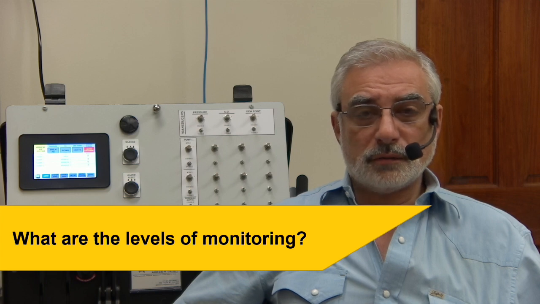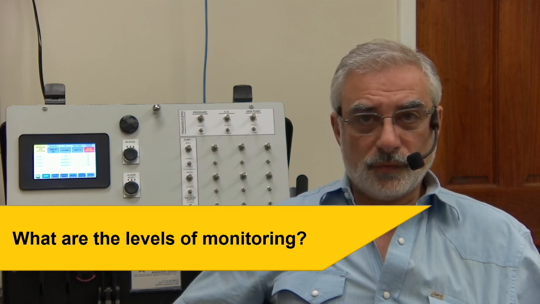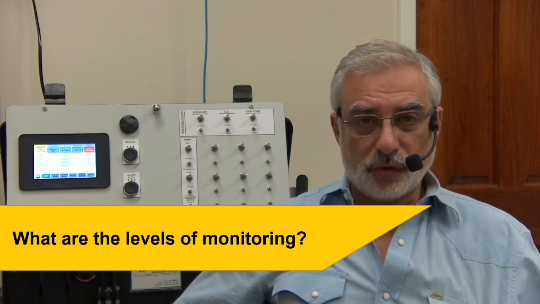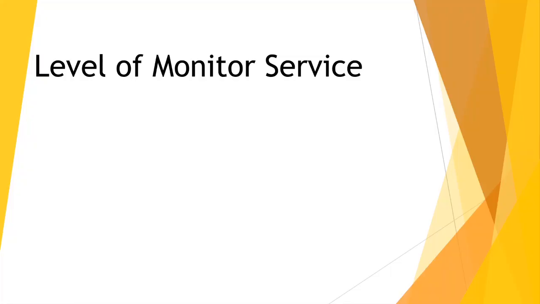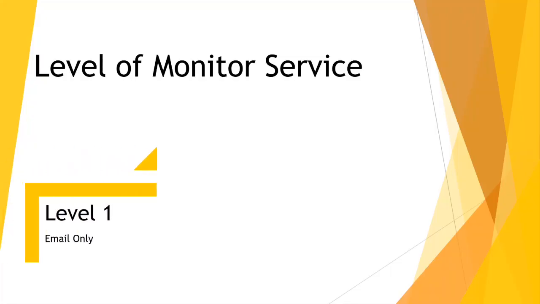There are a few levels of monitoring system that we offer. The first one is a basic level. We'll make sure that annunciation is going properly. Every day we're going to check for the system integrity and we will check for outgoing emails. We'll check the heartbeat of the system. And if there's any problem, it's going to be on us to maintain the operability of the system.